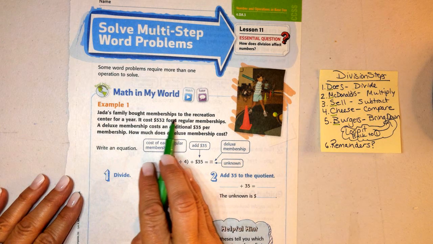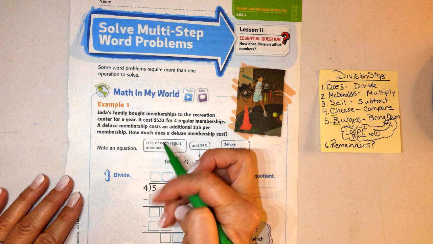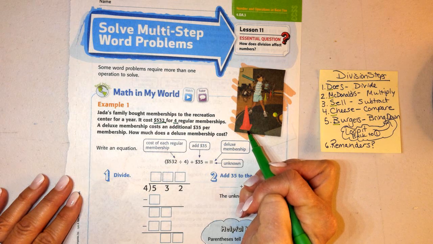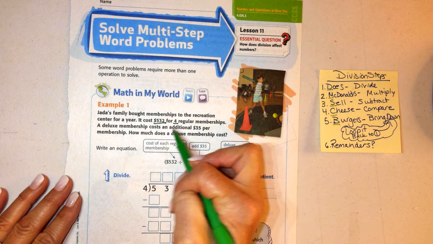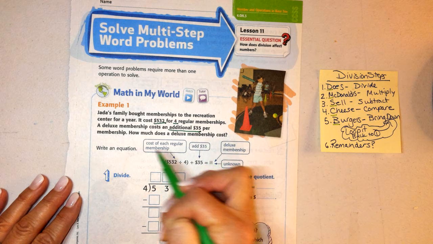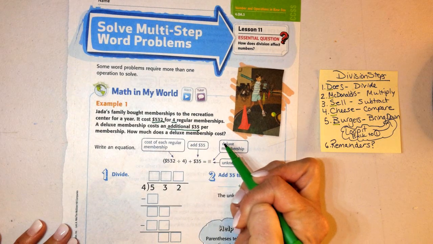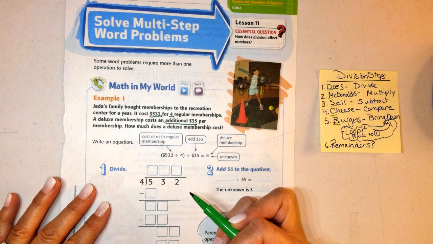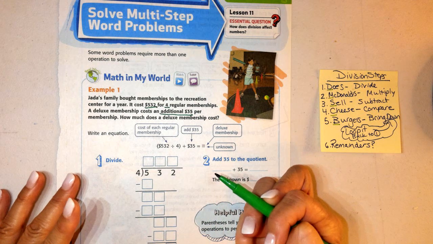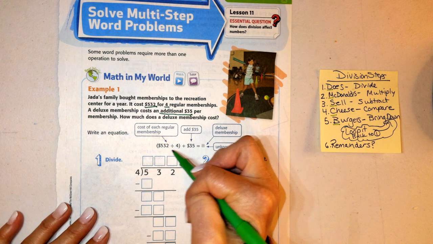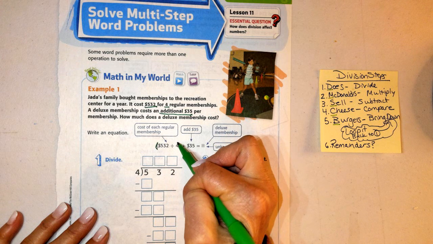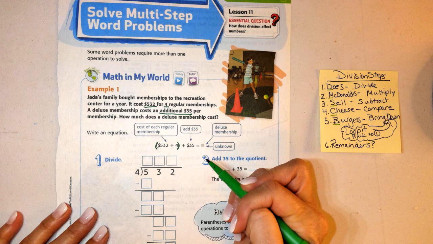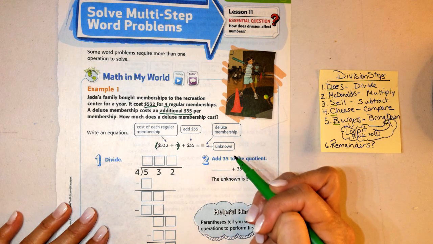Jada's family bought memberships to the recreation center for a year. It costs $532 for 4 regular memberships. A deluxe membership costs an additional $35 per membership. How much does a deluxe membership cost? So first we need to find out how much a regular membership costs. Then once we have that, we will add the $35 additional price onto that to find out how much the deluxe membership costs.